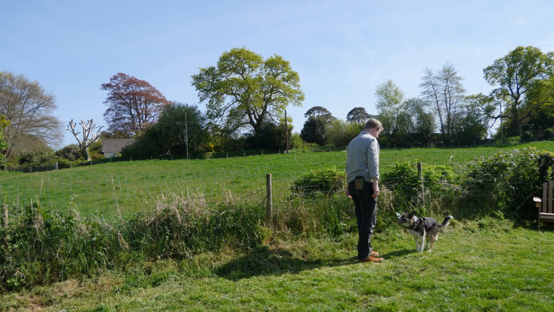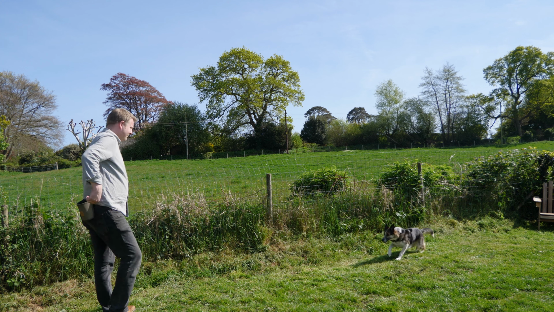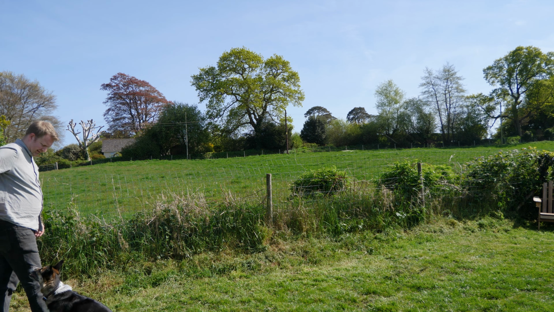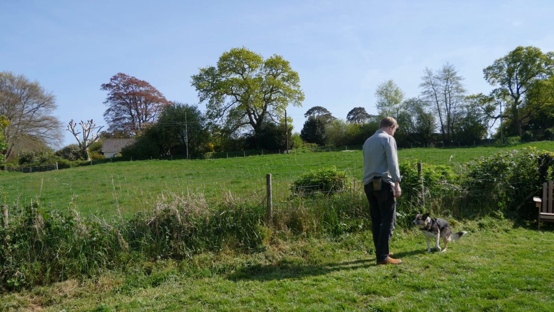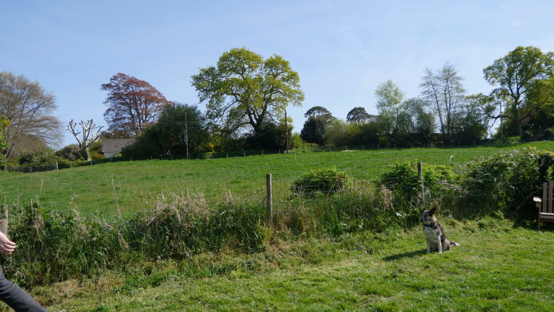Wait is really good for practicing your recall with, like this. Wait. Come. Good girl. Now if you are using a word, don't repeat it. The beauty of setting this up really easy and building it up, we say the word once. Every time we repeat the cue, we're kind of training them not to do it. We're kind of teaching them to ignore it. So we want this, and not this.